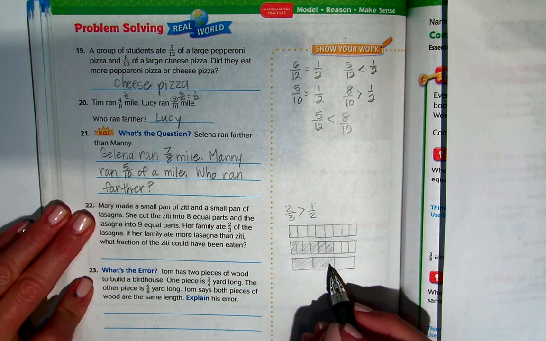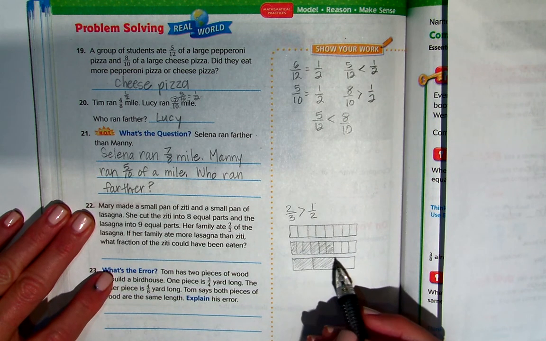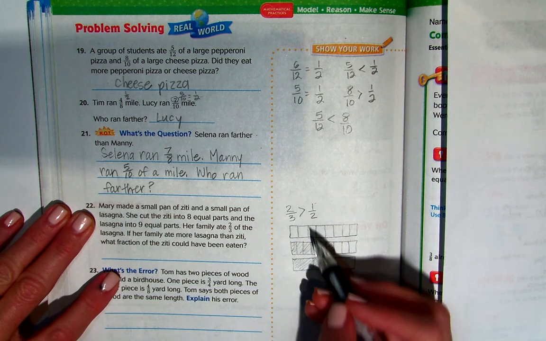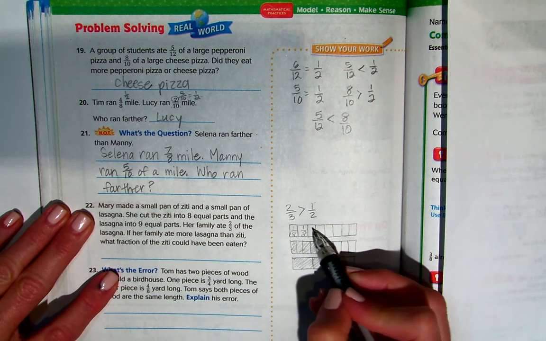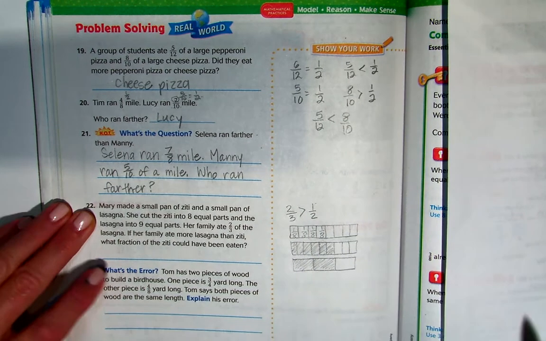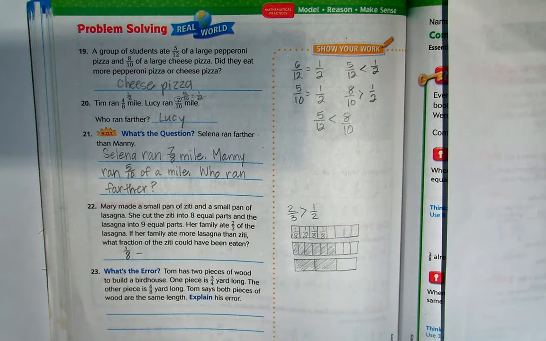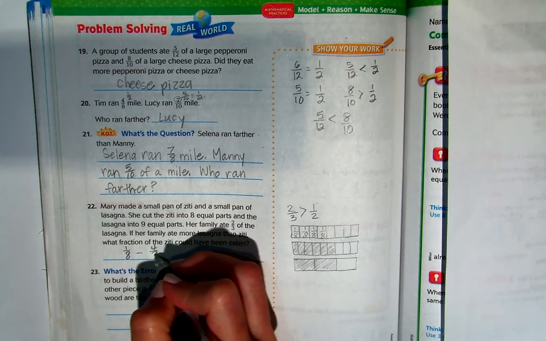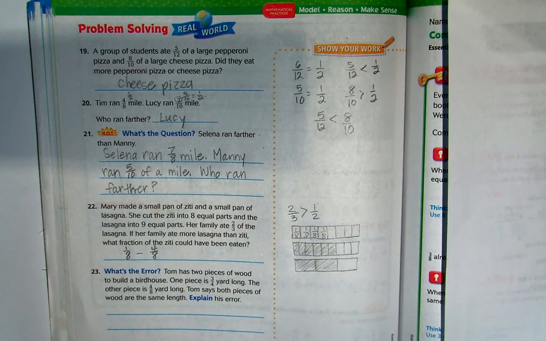She cut the ziti into 8 equal parts. So what fraction of the ziti could have been eaten? Well, this could be 1/8, 2/8, 3/8, 4/8. So any of those. So 1/8 through 4/8 is our acceptable answer. You can choose 1/8, 2/8, 3/8, or 4/8 to show that.